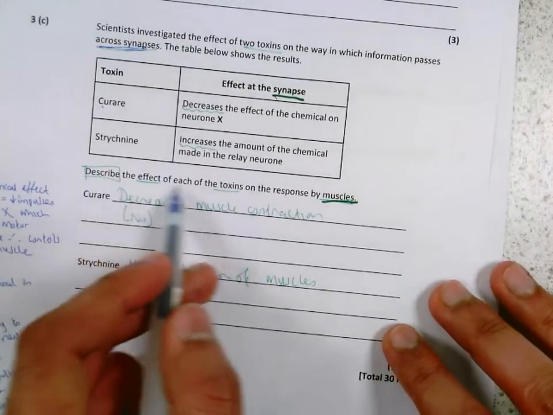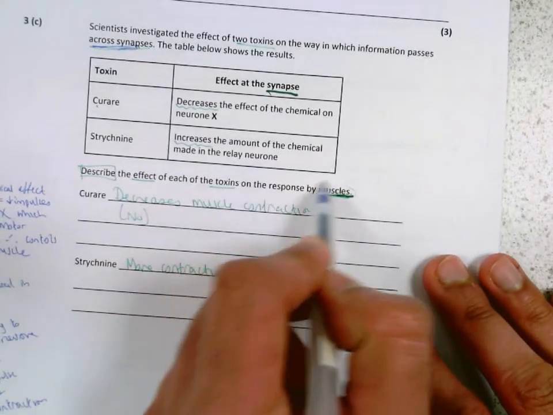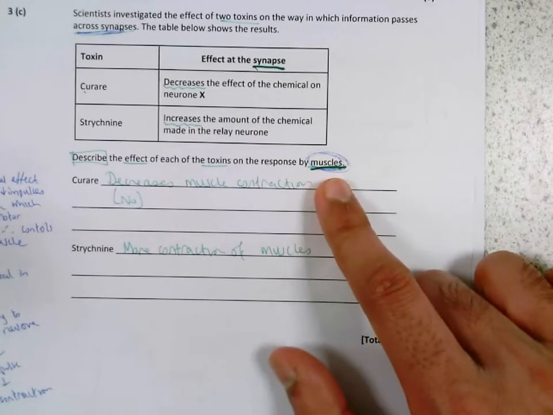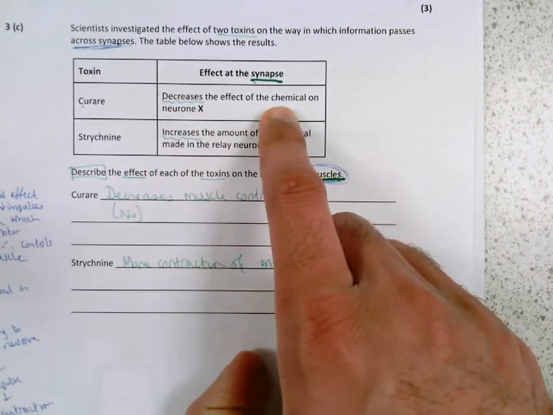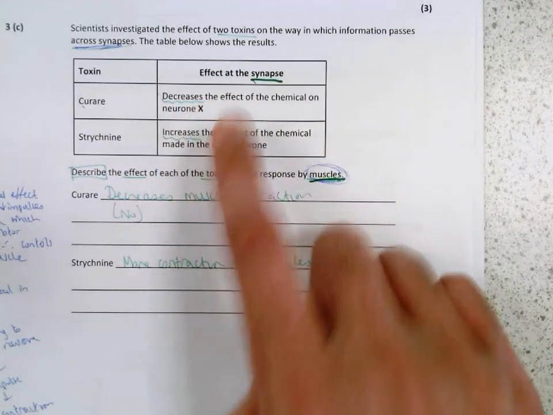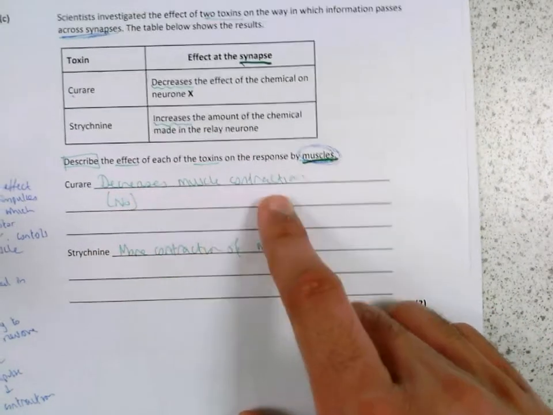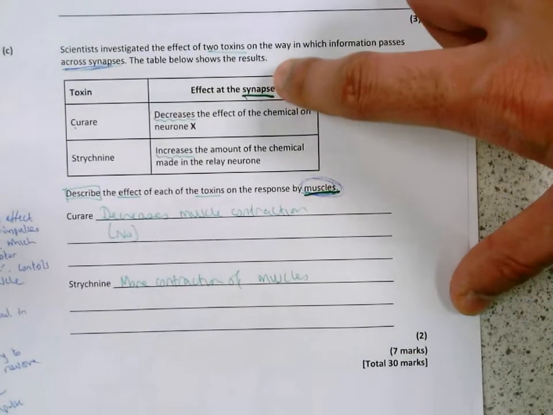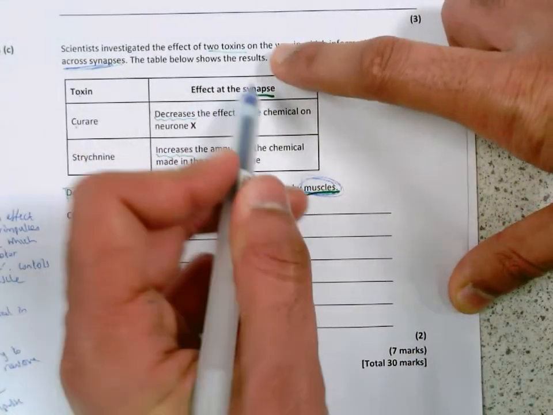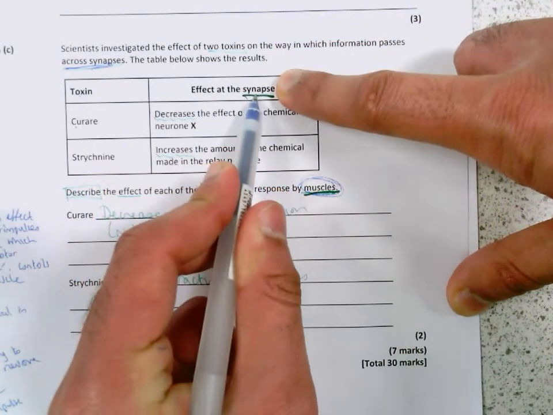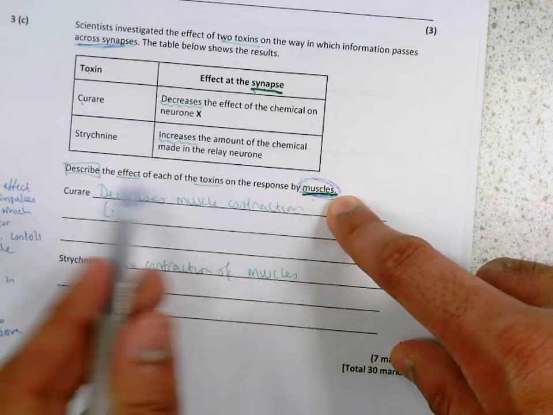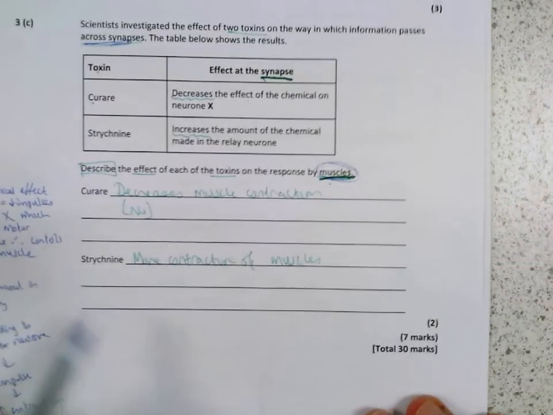If there are fewer impulses here, the question is saying, describe the effect the toxins have on the response by the muscles. So if the motor neuron is producing less signals because curare is decreasing the effect of the chemical on the neuron, then this will decrease the muscle contraction. So the tricky thing here is realizing that the toxin is affecting the synapse, but the question is about the muscles. So your answer must be in terms of what happens to the muscle contraction.